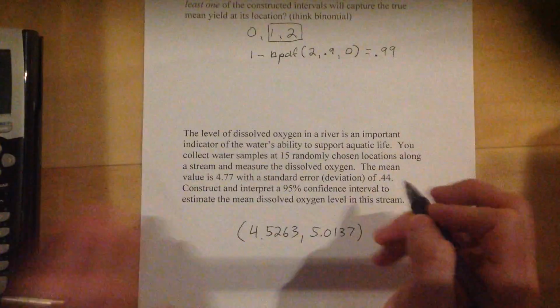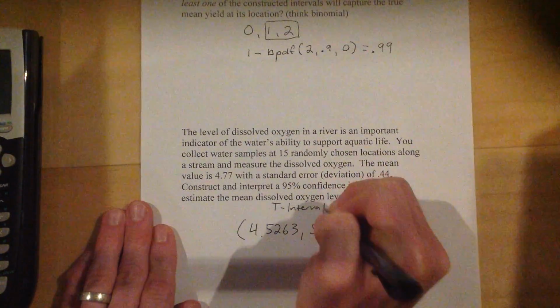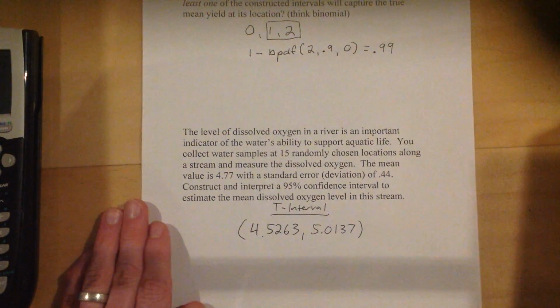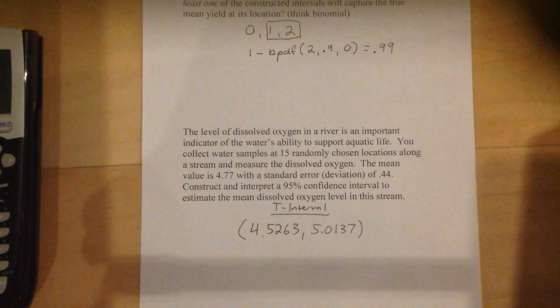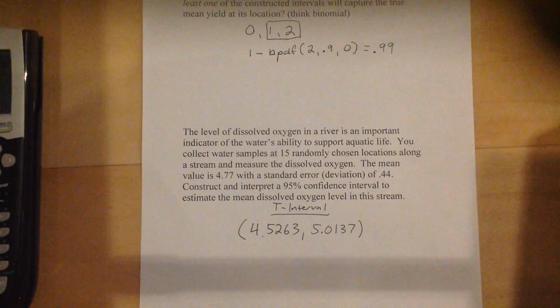And again, we used the t interval for this question. All right. So the confidence interval ones are a lot of times the easiest questions because you're really just plugging things into the calculator, and as long as you plug them in correctly, you're good to go. All right, moving on.